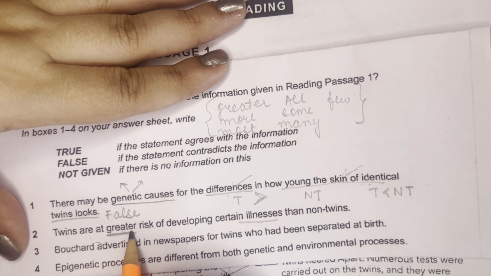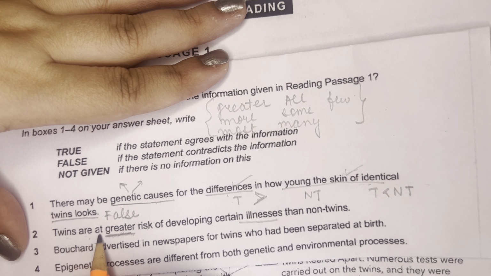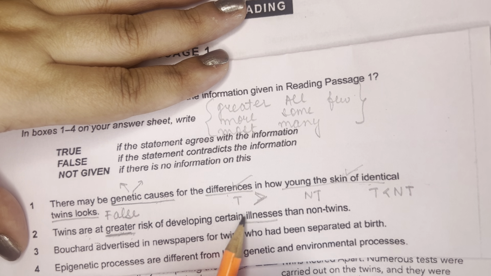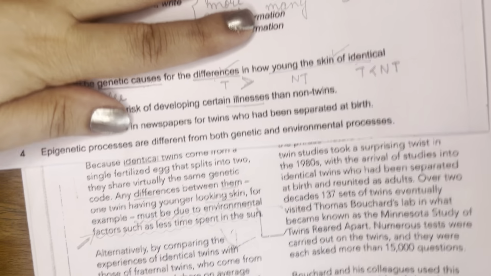What will be the opposite of greater? It means that if non-twins are at greater risk of developing certain illness, then that's false. Or maybe twins are at lesser risk of developing certain illness than non-twins, then also it's false. And if the comparison is not made or not given here, then the answer is not given. Alright, let's start skimming.